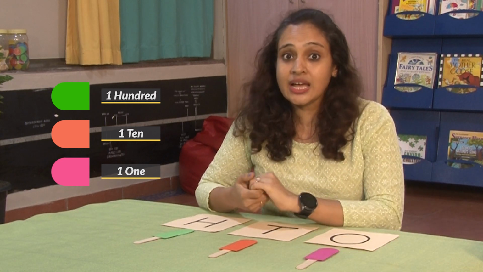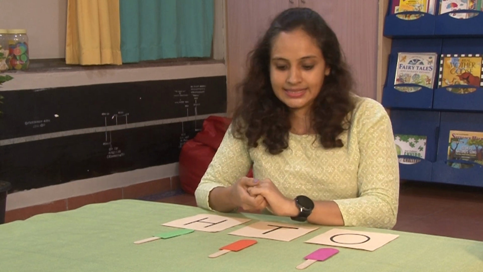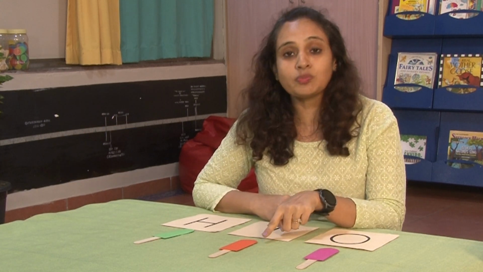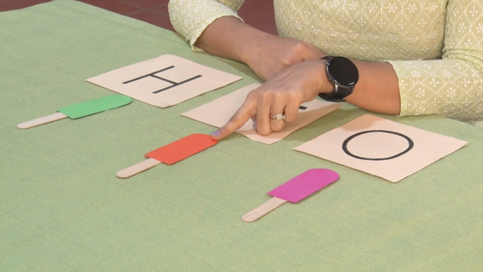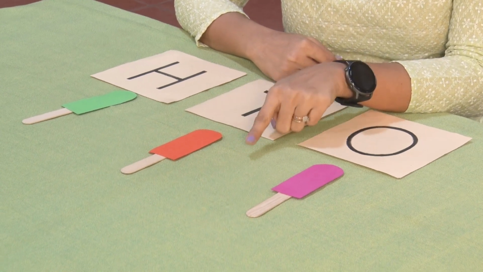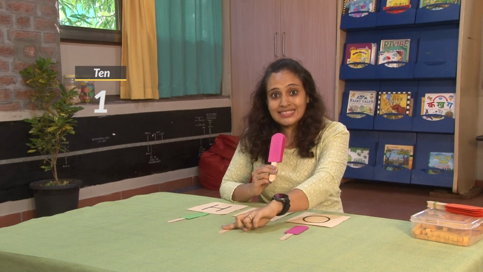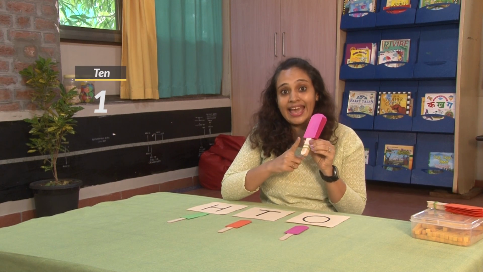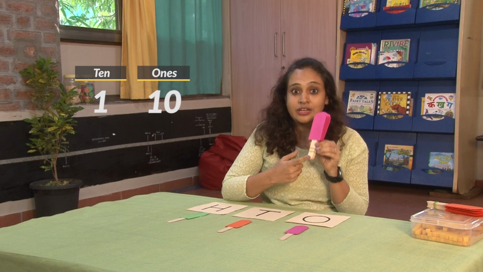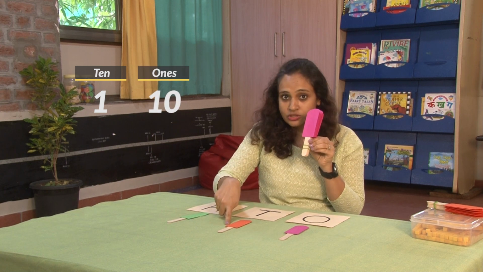Now the question is, how do we regroup? Let's see that. Suppose I want to regroup the tens place. So I have one candy of orange color. This is 10 and I have 10 candies of pink color. So this is also 10, this is also 10.